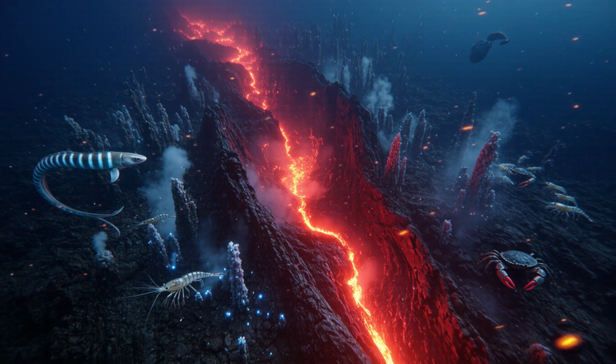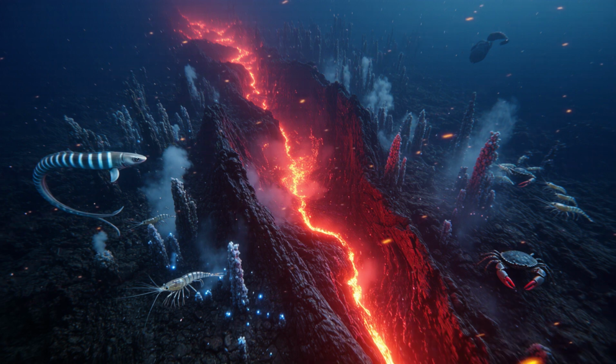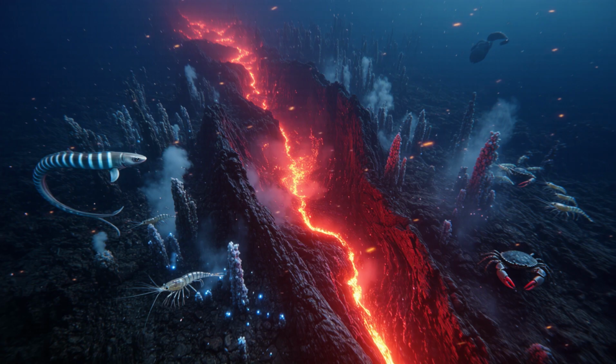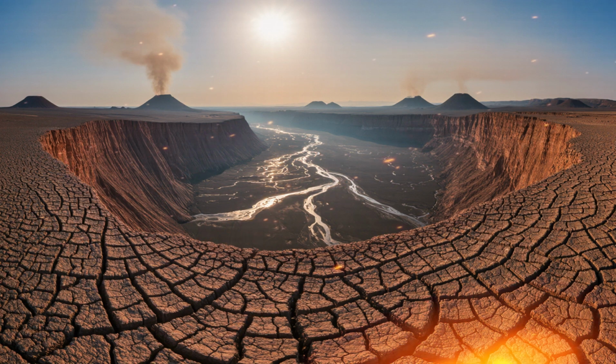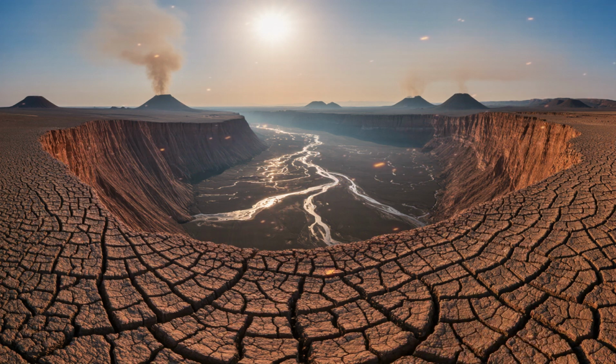In fact, the Mid-Atlantic Ridge is the longest mountain range in the world, stretching over 40,000 miles beneath the ocean's surface. It's also the site of continuous volcanic activity, as magma is constantly being pushed up from the mantle. But the action isn't limited to oceans. Rift valleys like the East African Rift are places where continents themselves are being slowly torn apart.